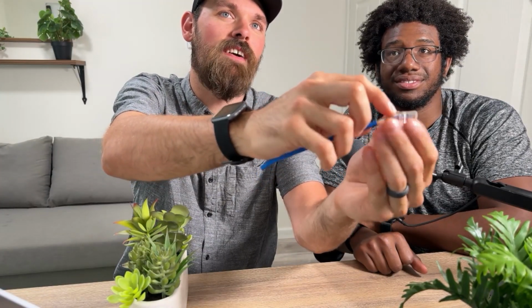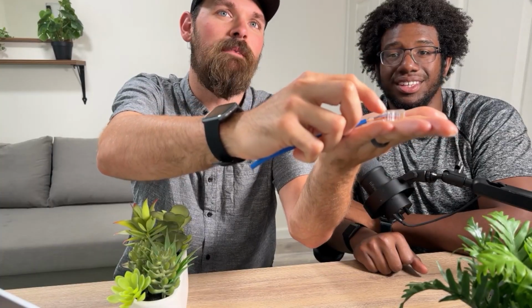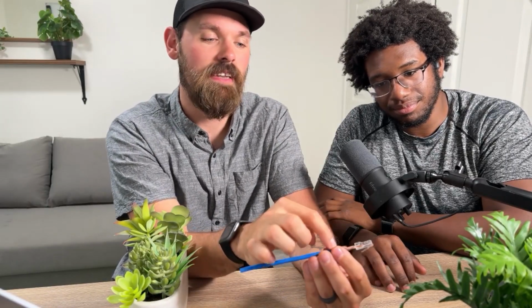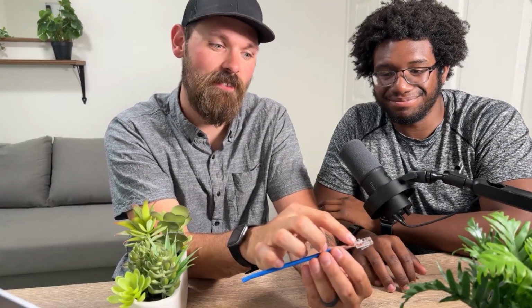The RJ45 has a little item that actually crimps down on the sheathing. That sheathing should actually be inside of this RJ45, but it's not. So that's the first issue that I see.